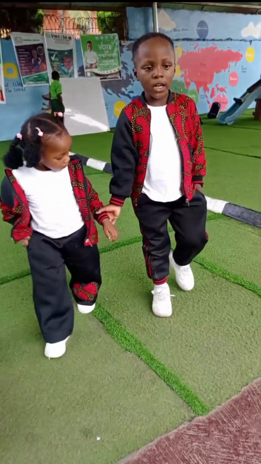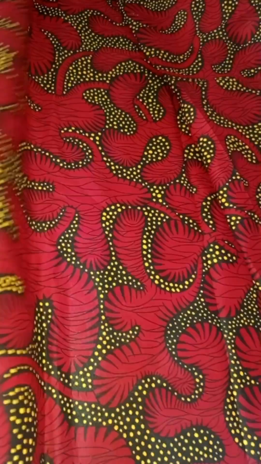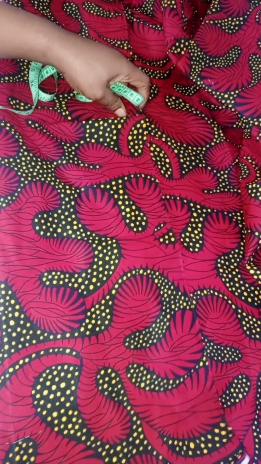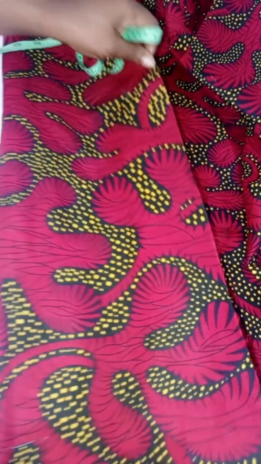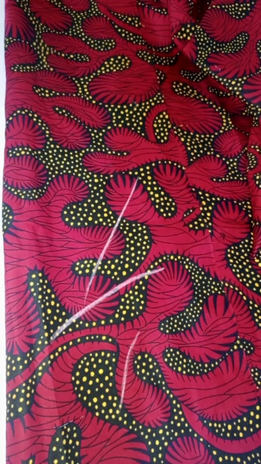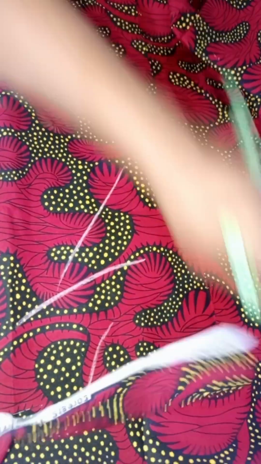To get started, depending on the size, for this I'm making it for a child of 4 years old, and I'm using this original print. As you can see, the print doesn't really have a difference between the front and the back, so what I would do first is to mark with chalk to know the back from the front.